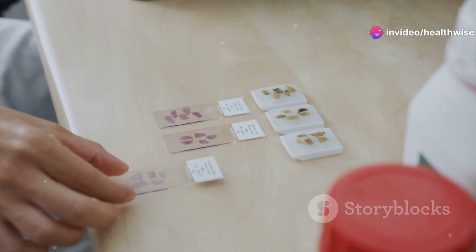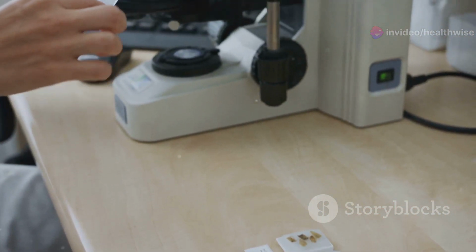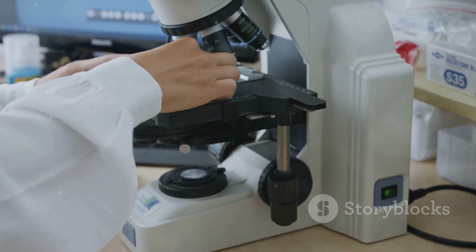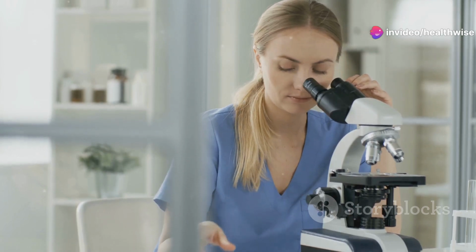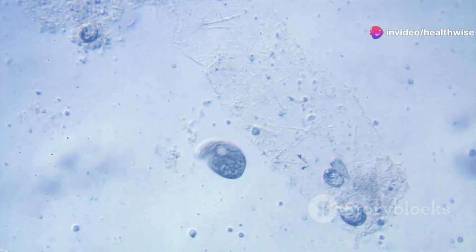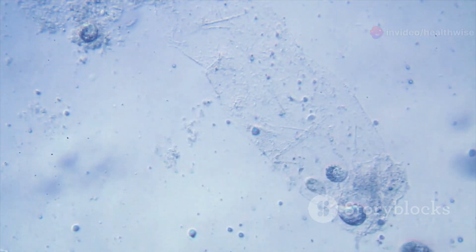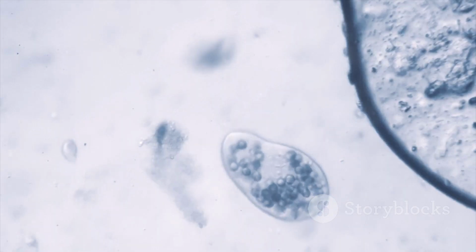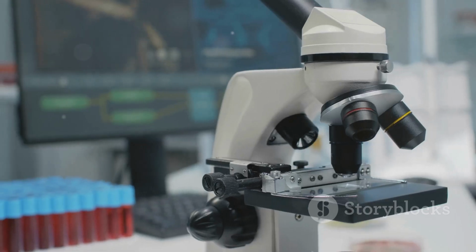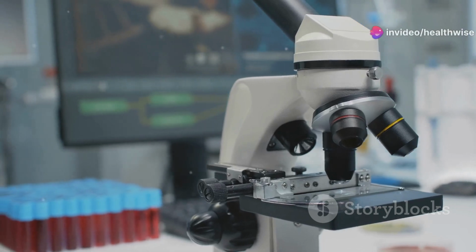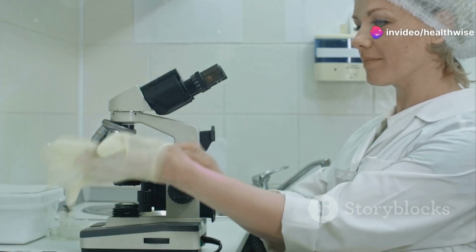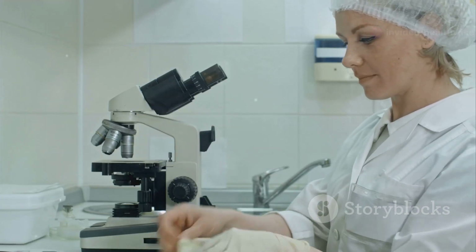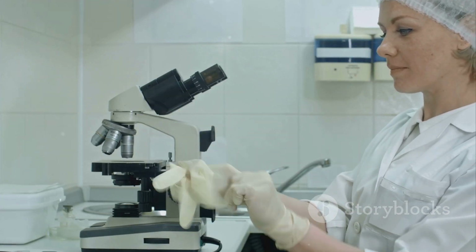For better contrast, add a drop of Lugol's iodine from the edge of the cover slip. This can enhance the visibility of certain structures. This can stain some inclusions of protozoan cysts like glycogen mass, making them easier to identify. Remember, normal structures can sometimes be mistaken for abnormal ones. It's important to differentiate between the two to avoid misdiagnosis. Hair, vegetable fibers, starch cells, yeasts and spores, muscle fibers, fat globules, and pollen grains are all normal. These are common findings and should not be confused with pathological elements.